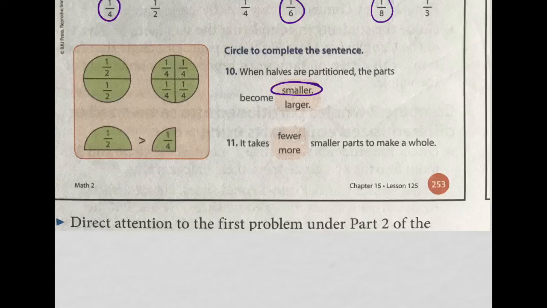It takes 2, right? 2 parts to make a whole. How many parts does it take to make a whole in this circle? 1, 2, 3, 4. It takes 4 parts to make a whole. The more cuts there are. Well, with this one. So let's look at 11.